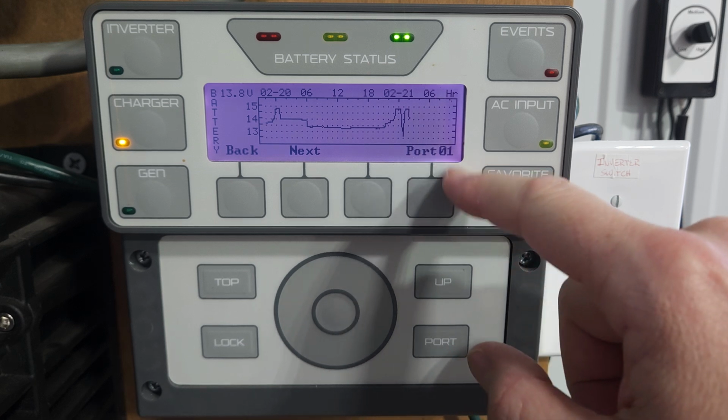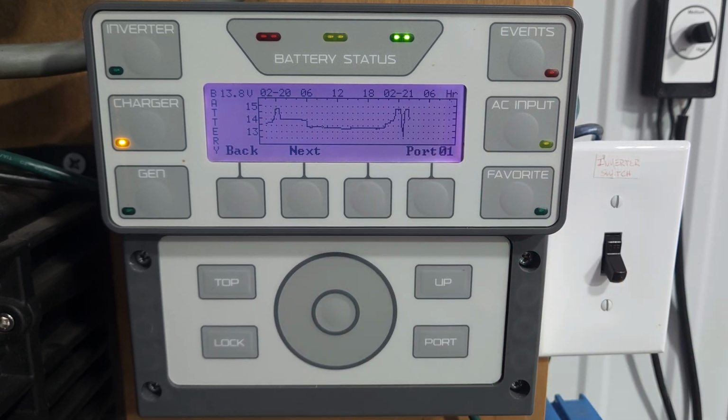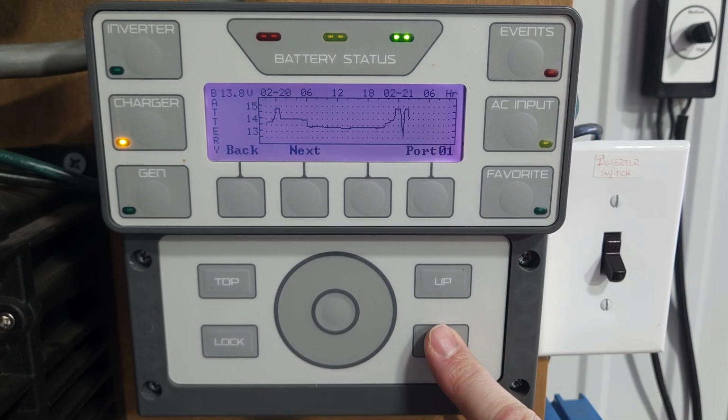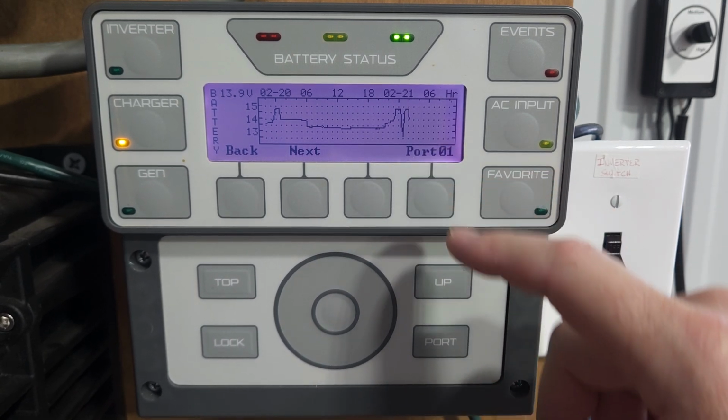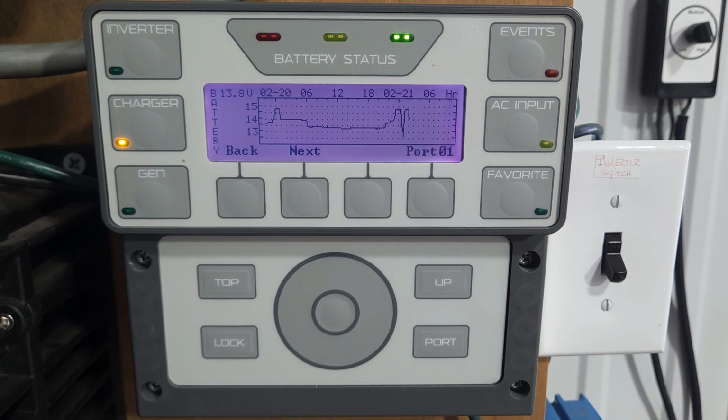Now, notice it says port here. If you have more than one of each device connected to the hub, and then to, of course, the MATE3 through the hub, you can access each of them individually by pushing the port button. So each charge controller and inverter will have a port number. This system only has one inverter and one charge controller.